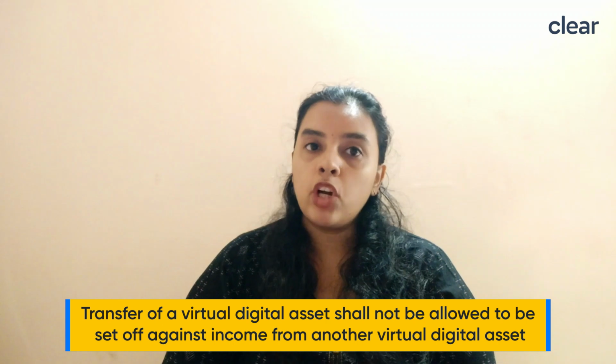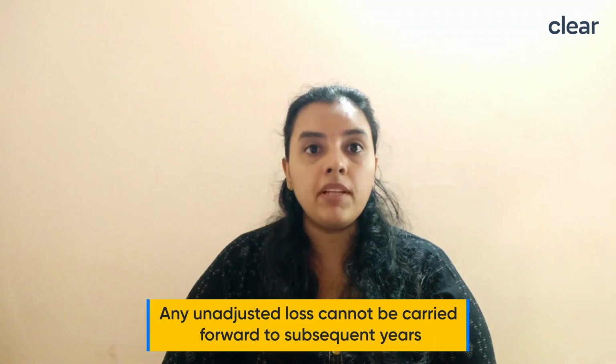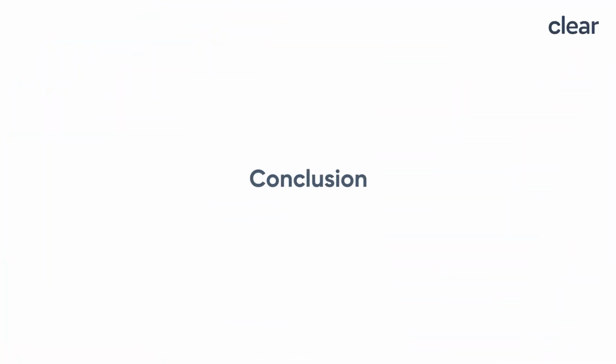As far as crypto losses are concerned, the loss from the transfer of a virtual digital asset shall not be allowed to be set off against income from another virtual digital asset. The government has clarified that losses from one crypto cannot be adjusted against gains from another. Also, any unadjusted loss cannot be carried forward to subsequent years. However, this provision is applicable for crypto transactions in the financial year 2022-23.